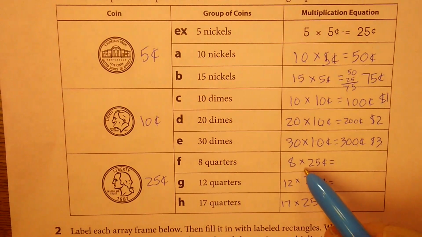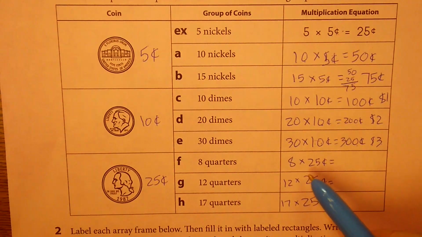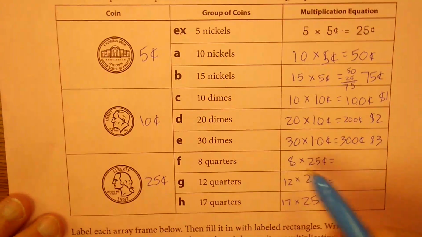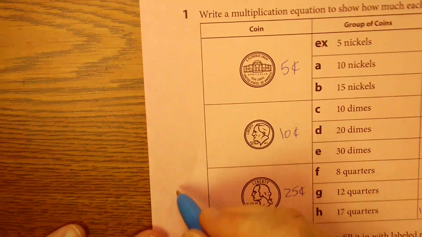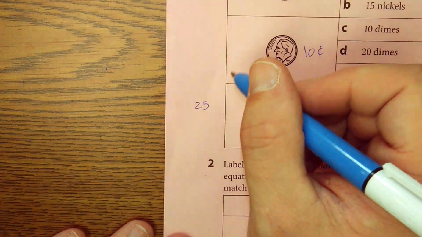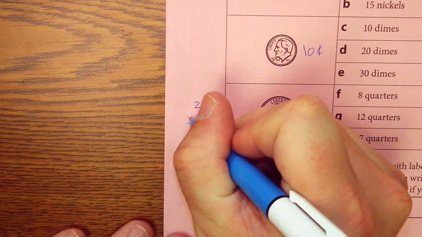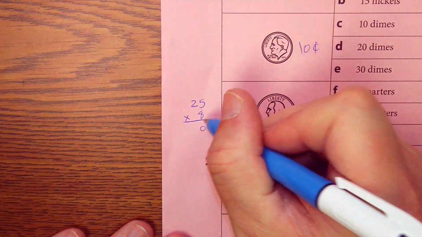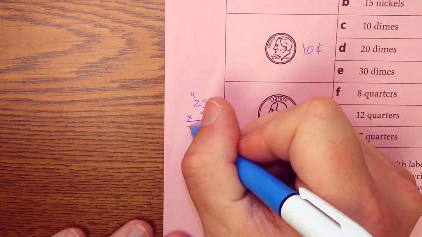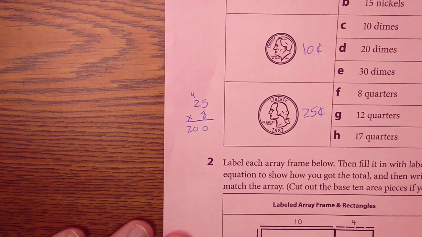Now, as you're going through here, you might find yourself having to stack these to do an algorithm, okay? For example, 25 times 8. Okay, you could set it up, 25. Just going to move my camera up a little here. Times 8. 8 times 5 is 40, but you have to put the 4 up top. 8 times 2 is 16, plus 4 is 20. So that's 200 cents, okay?